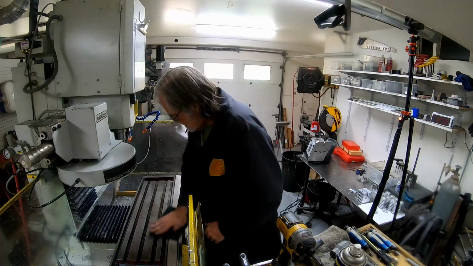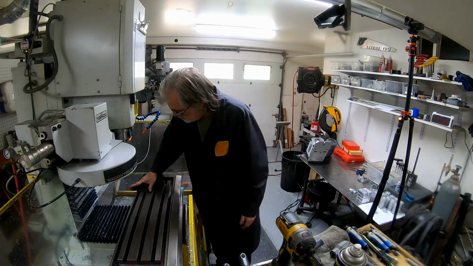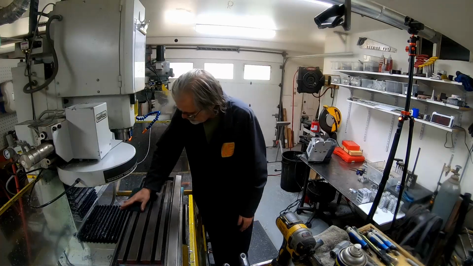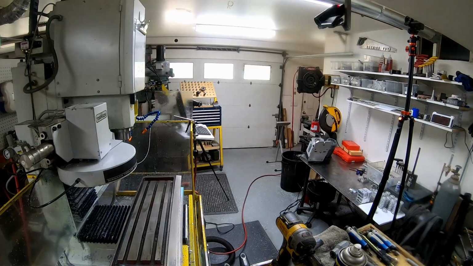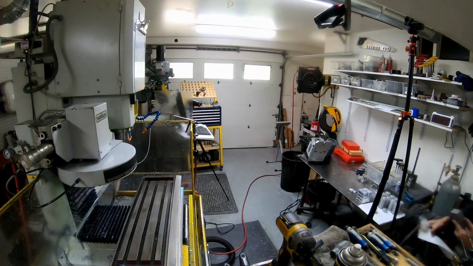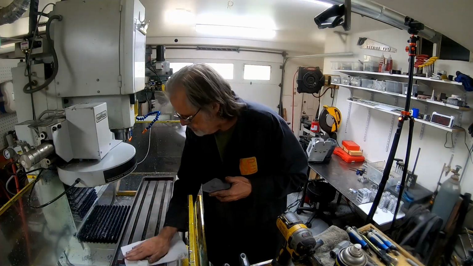Actually, you know what I probably should do, if I wasn't so lazy, is just periodically take the vises off and check for rust and clean everything. So now the table is pretty darn clean.